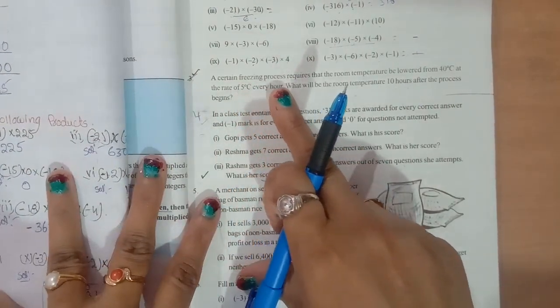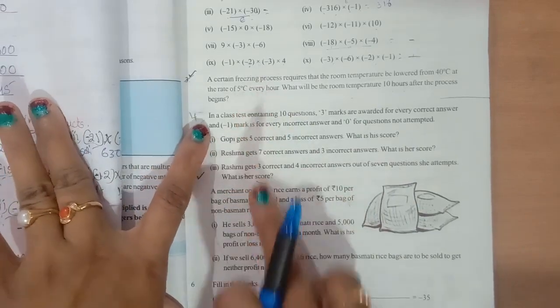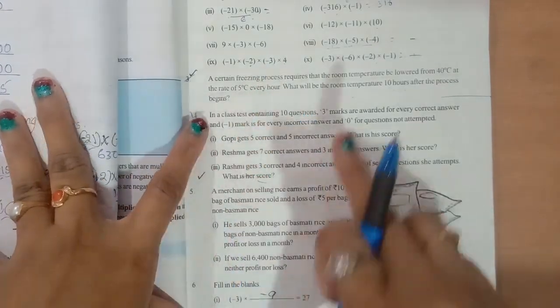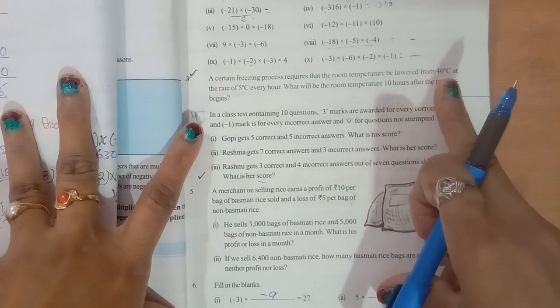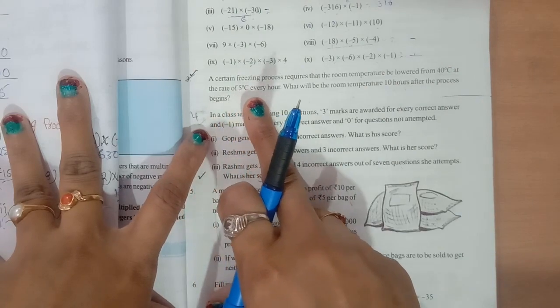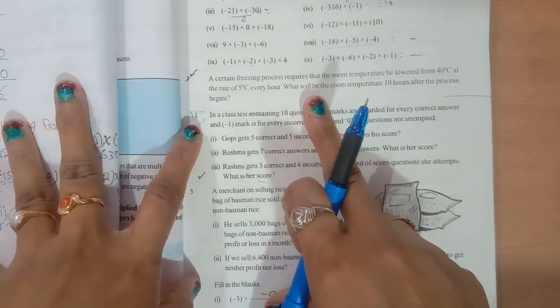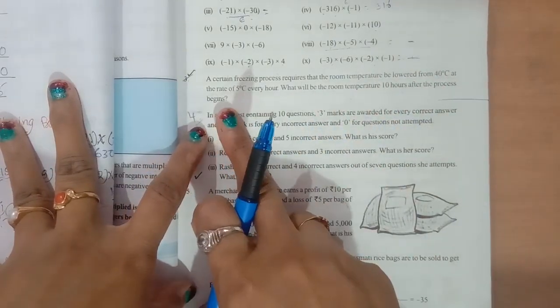A cold freezing process. First of all, I read this in one textbook. Gagan Sai, be careful, listen neatly. A cold freezing process requires that the room temperature be lowered from 40 degrees centigrade at the rate of 5 degrees centigrade every hour. What will be the room temperature 10 hours after the process begins?